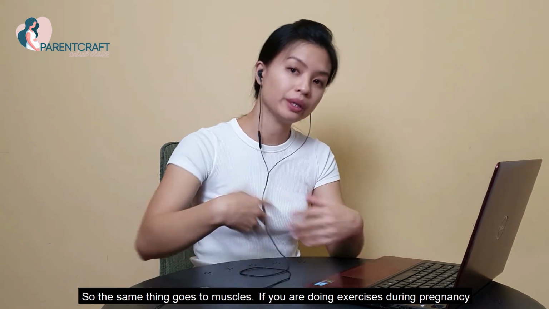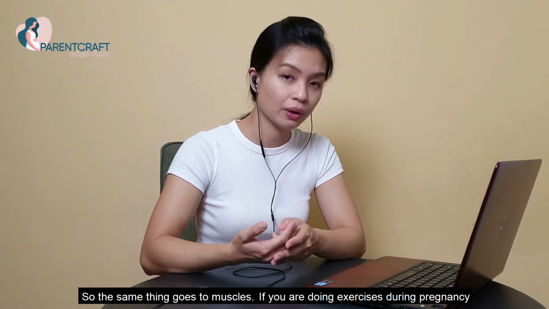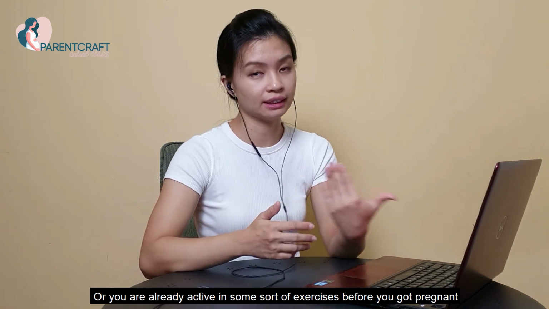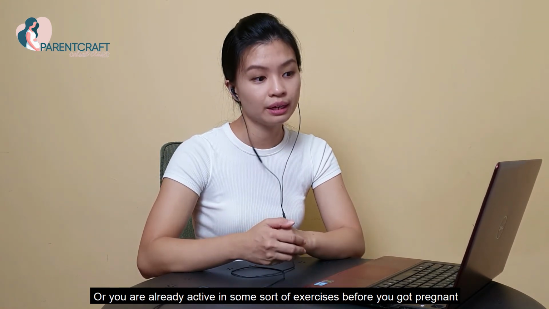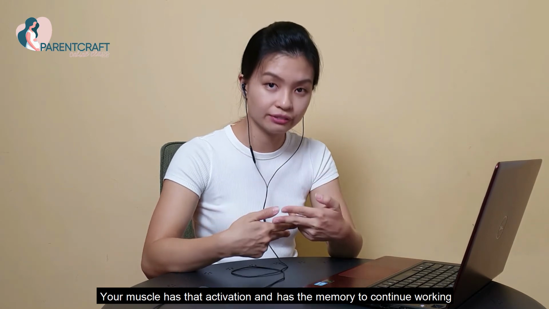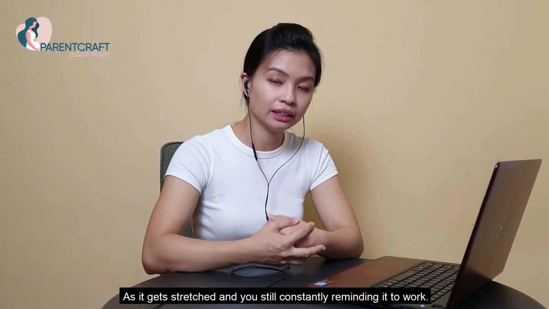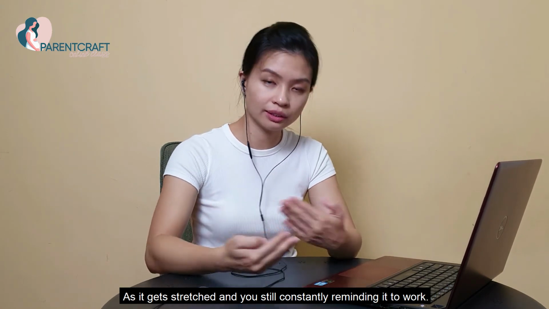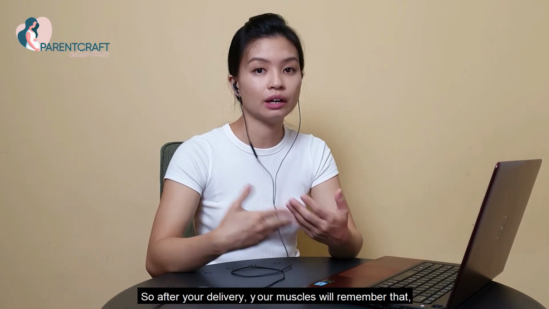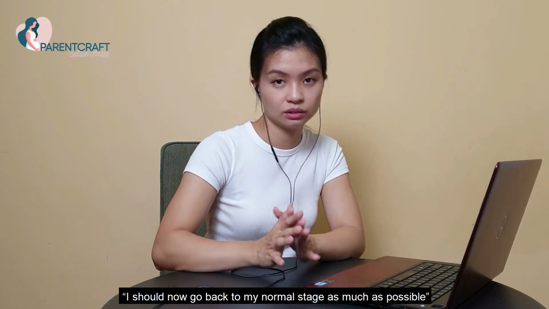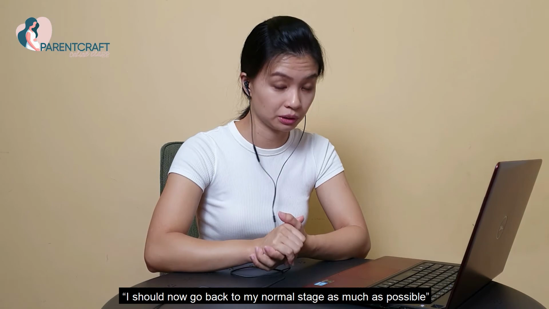If you are doing exercises during pregnancy, or if you were already active before you got pregnant, your muscle has that activation and that memory to continue working. As it gets stretched and you're constantly reminding it to work, after your delivery your muscles will know, okay, I should go back to my normal state as much as possible.